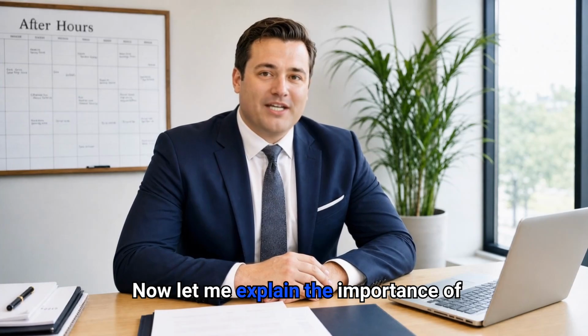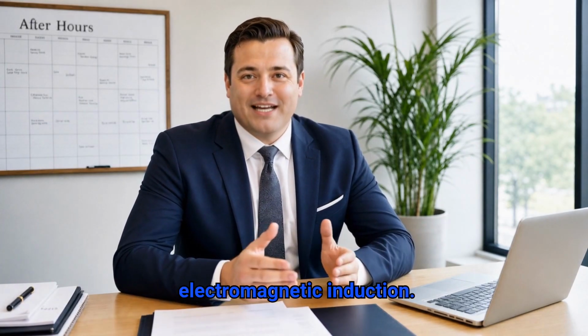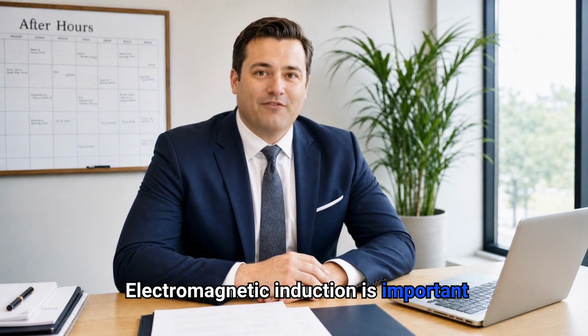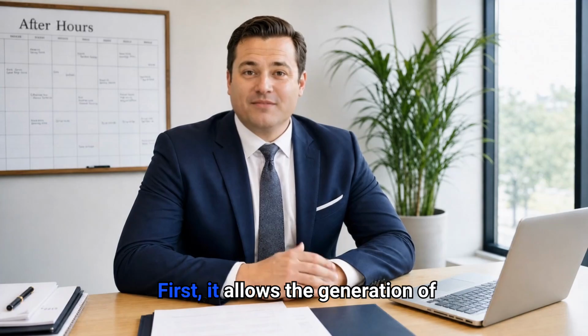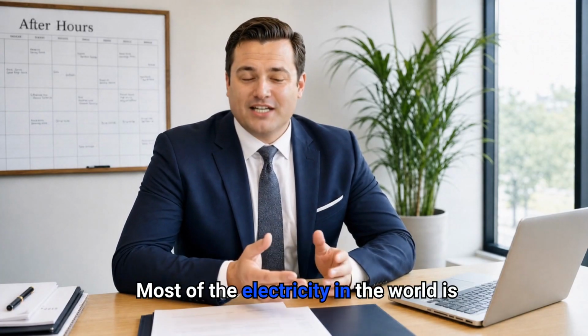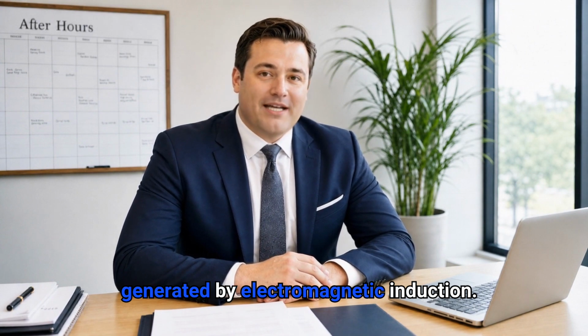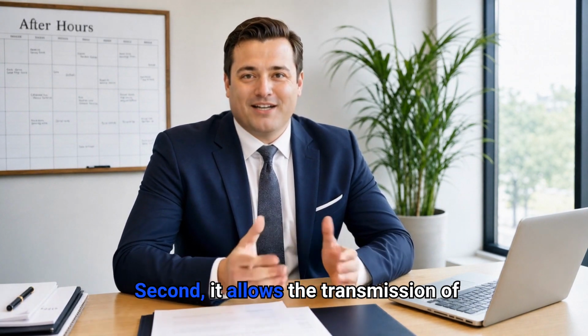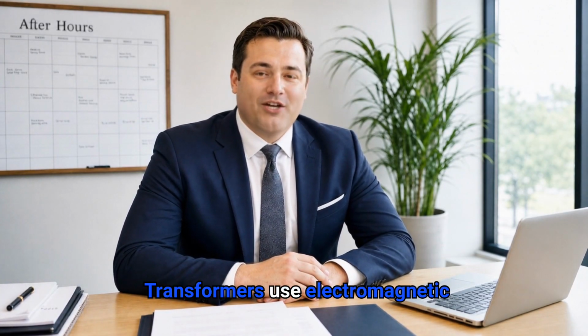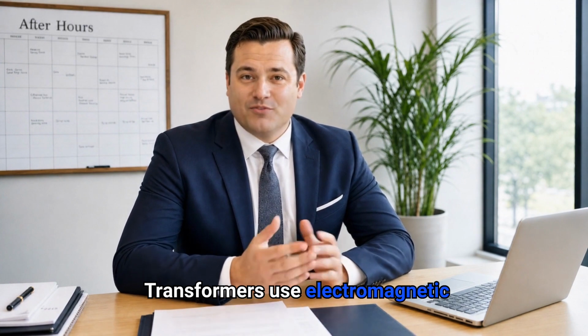Now, let me explain the importance of electromagnetic induction. Electromagnetic induction is important for several reasons. First, it allows the generation of electricity. Most of the electricity in the world is generated by electromagnetic induction. Second, it allows the transmission of electricity. Transformers use electromagnetic induction to change voltage.